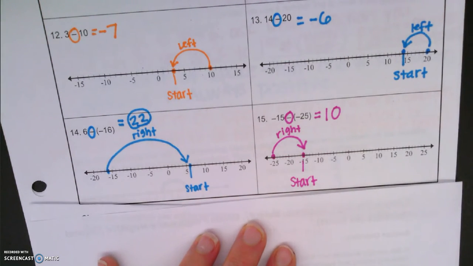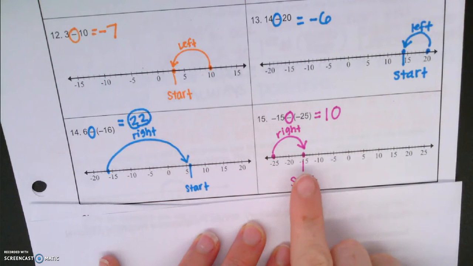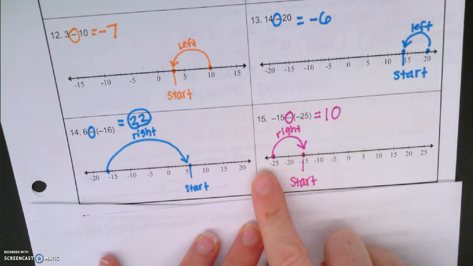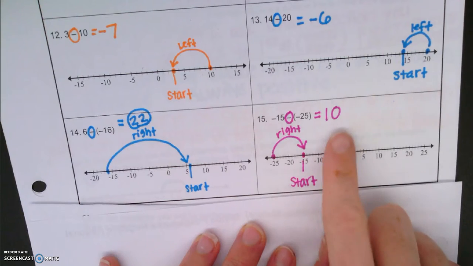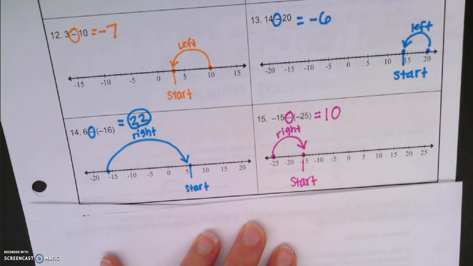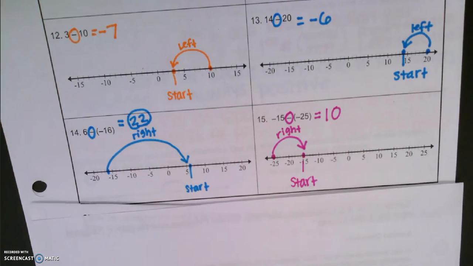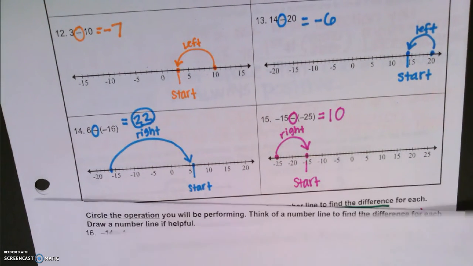And the last problem you had to do, the difference is 10. We are subtracting. We started at -15, had to go all the way to -25, and then had to go to the right to get back to where we started, 10 units. Great job, you guys. Give yourselves a pat on the back. Excellent work. Let's keep going.